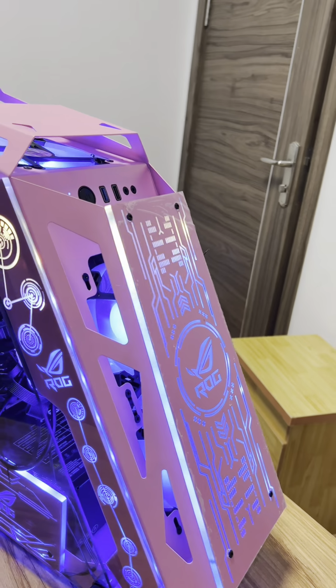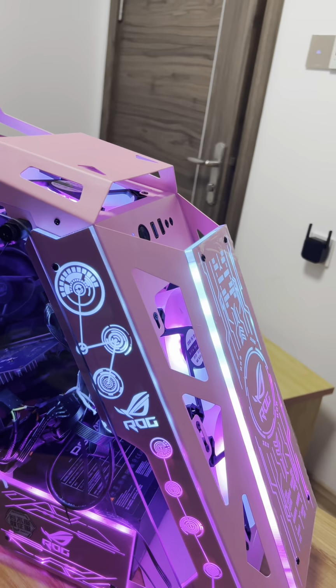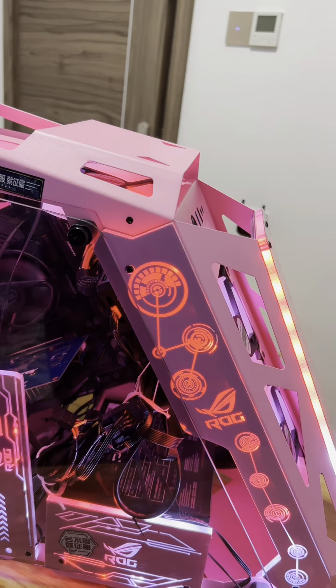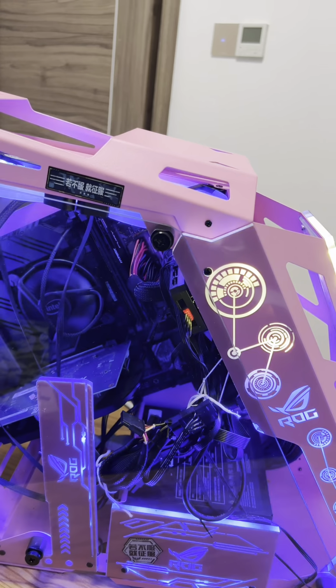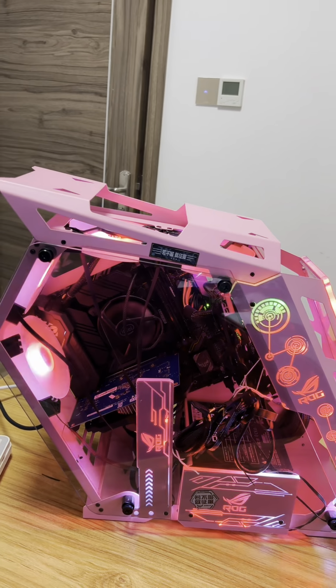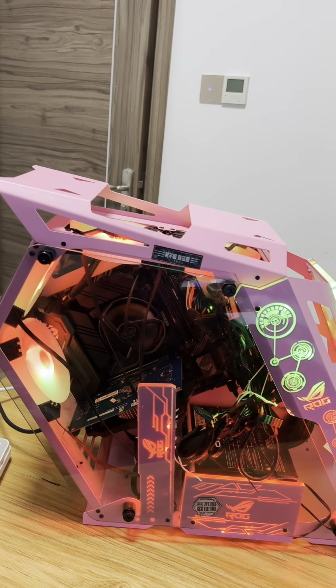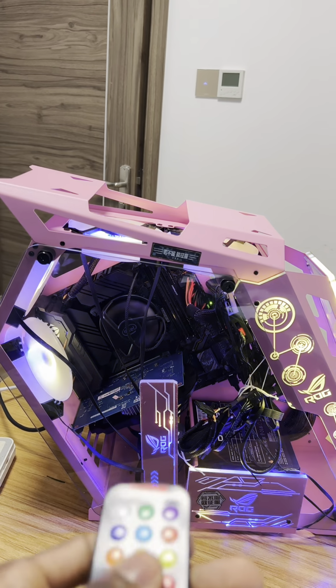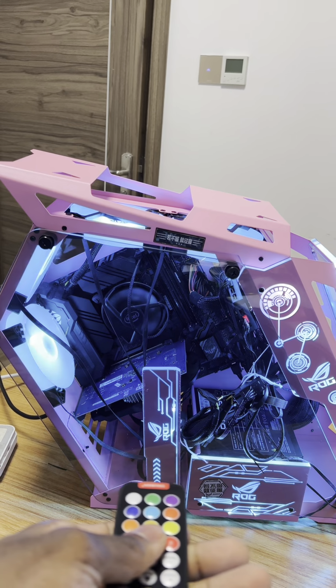Hello guys, so the last part that I would like to talk about is the RGB lighting. Just in order to make my computer very beautiful and good in appearance, I had to add in the RGB lighting system.